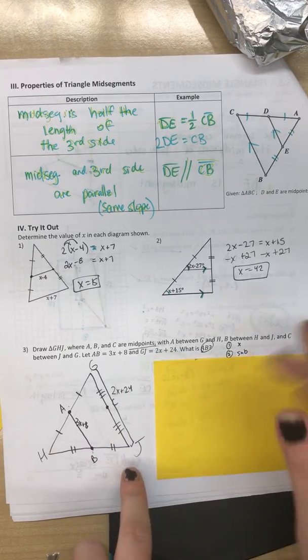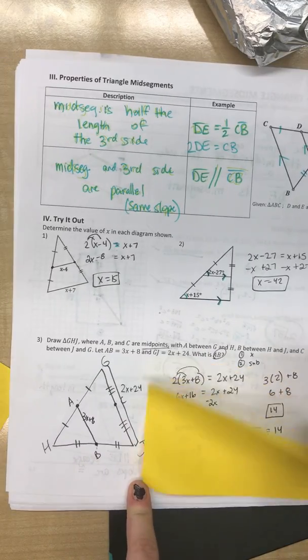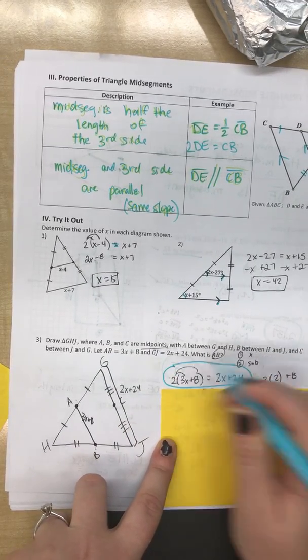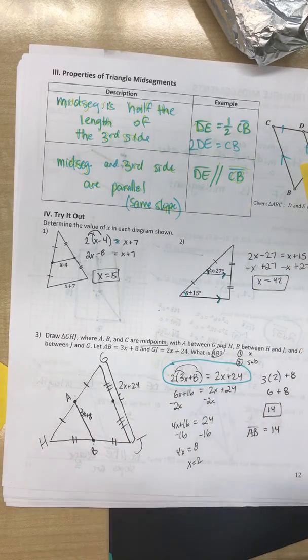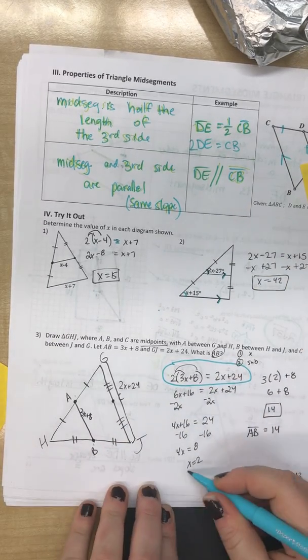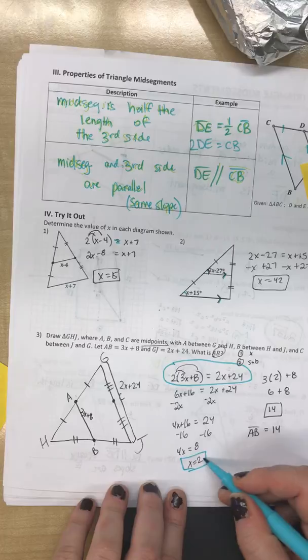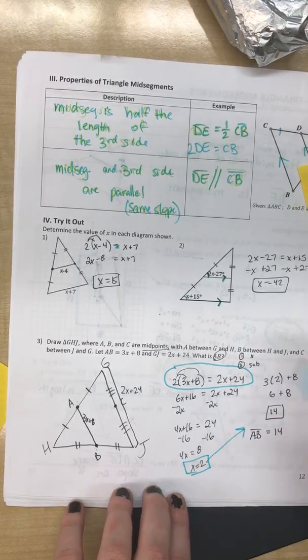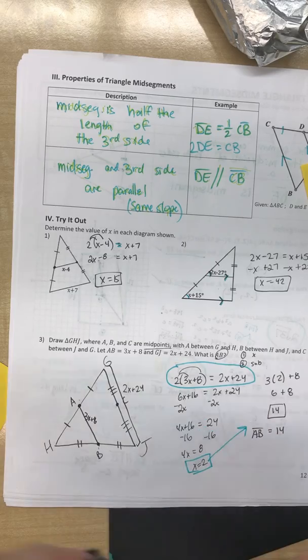Okay? So you're going to use the same equation as you did in number 1. 2 times the mid-segment equals the third side, and then you solve for x. X is 2. The important part is to plug it back in so that you can substitute for AB. So 3 times 2 plus 8 is equal to 14. 14 is the length of AB.